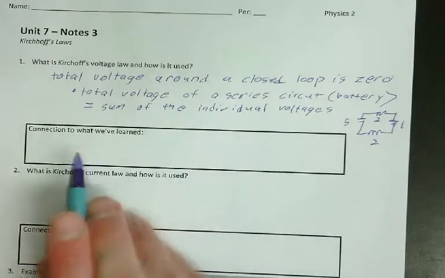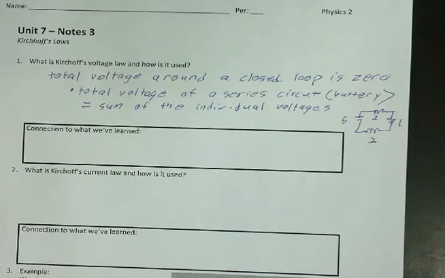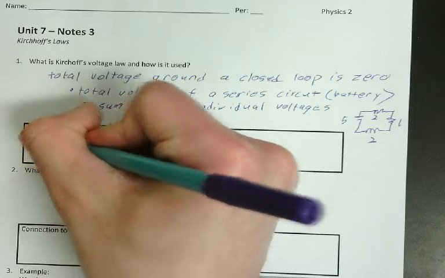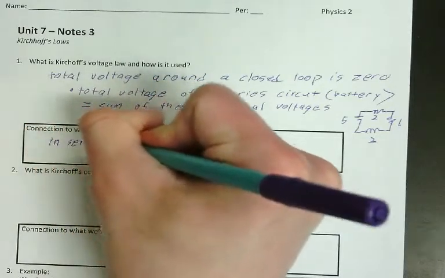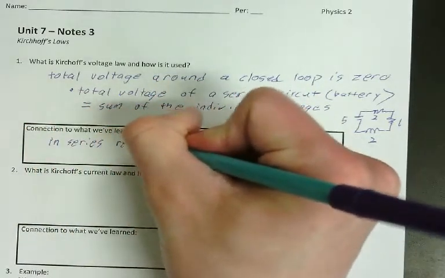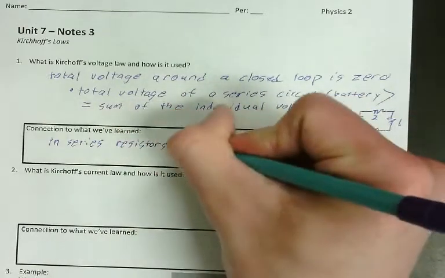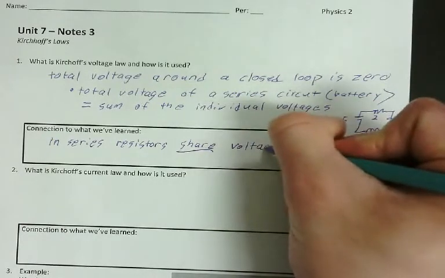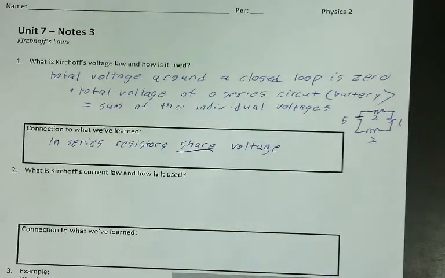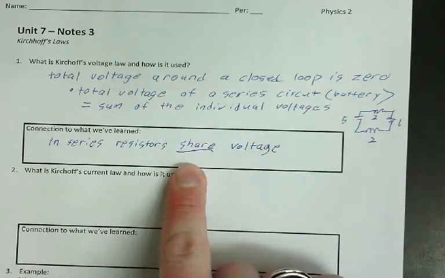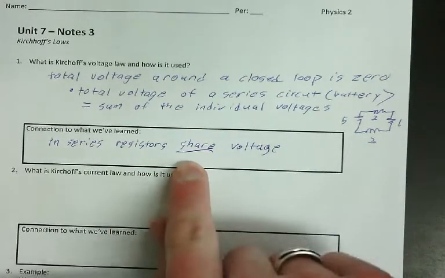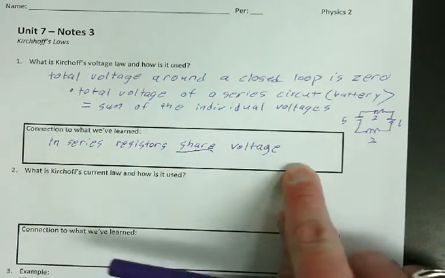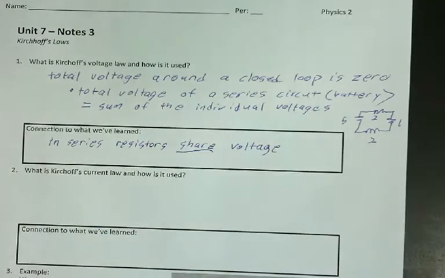So, connections to what we've already learned. What we've already learned is that in series, resistors share voltage. I want you to know that you know this already from the labs we've done. And that, therefore, I'm giving a name to this. So this thing here that we've said, I'm giving a name to it. It's called Kirchhoff's voltage law.